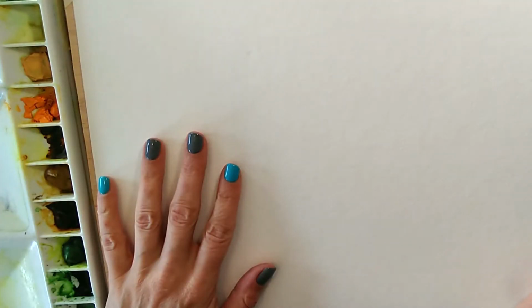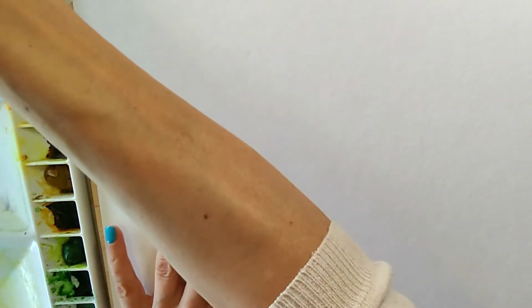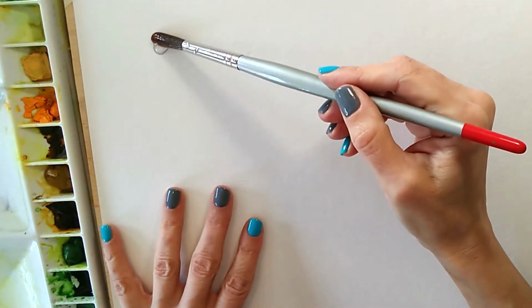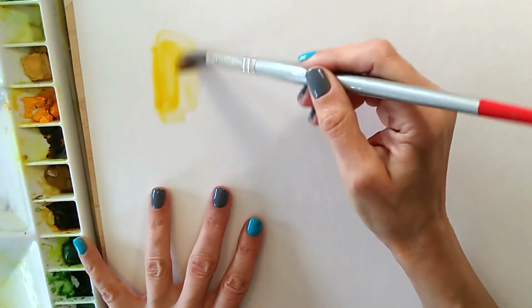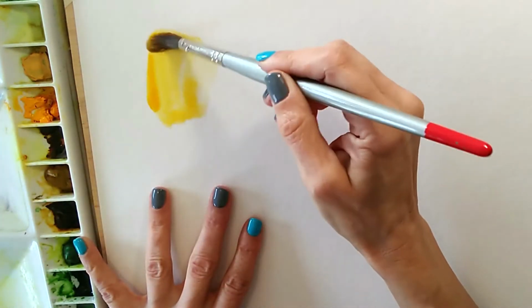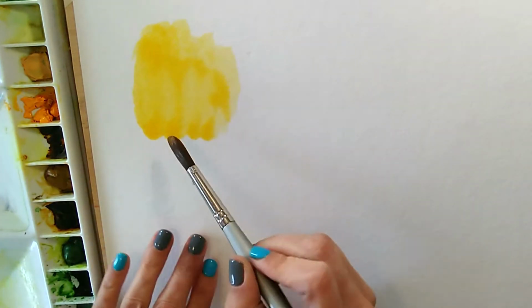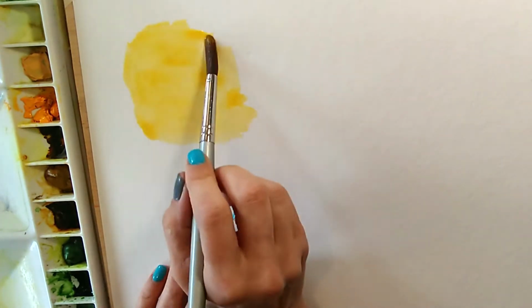So we're looking down at my drawing board now, and let's have a go at making a backrun happen. So what I'm going to do is put some yellow paint on here, and this I think is Cadmium Yellow Deep by Talens Rembrandt.